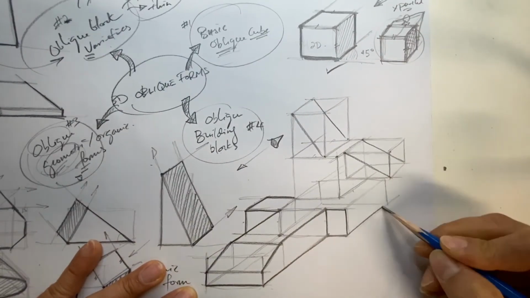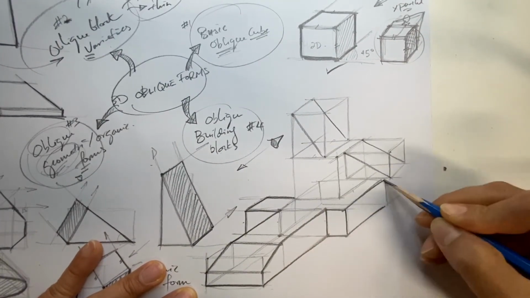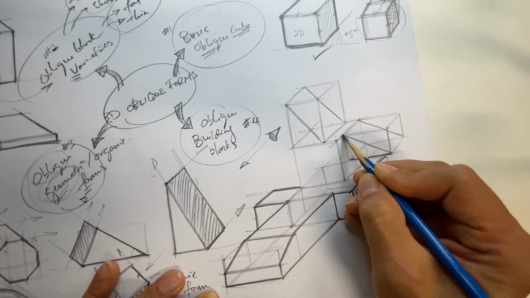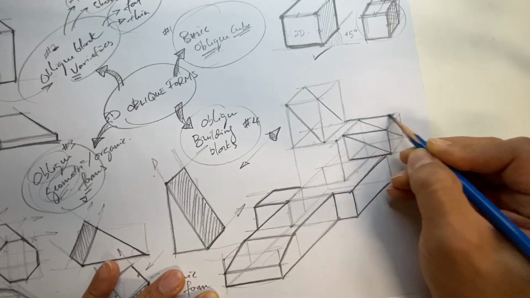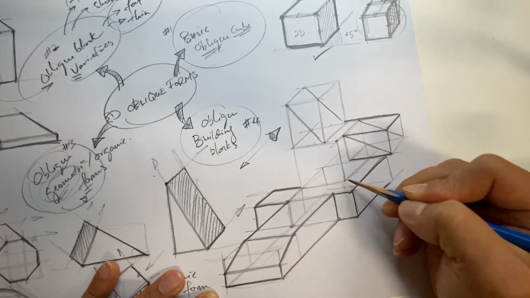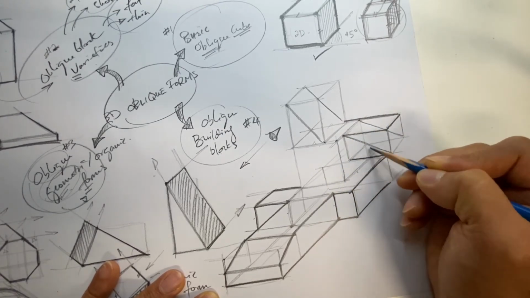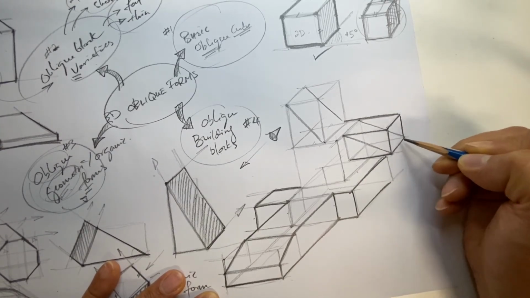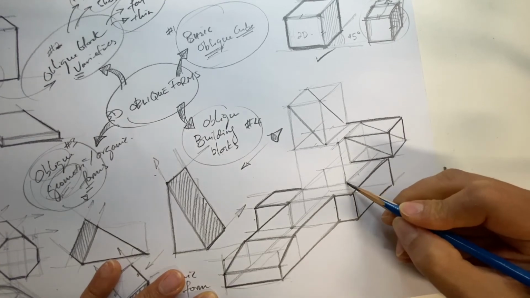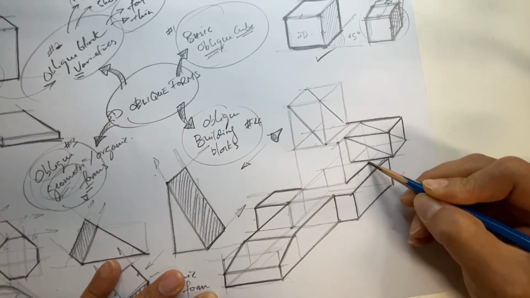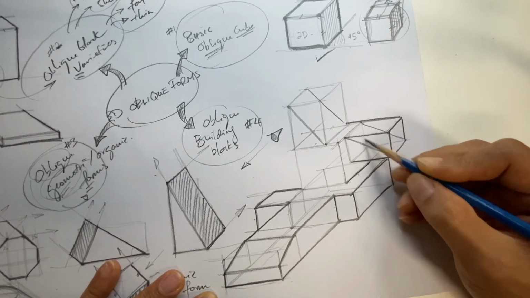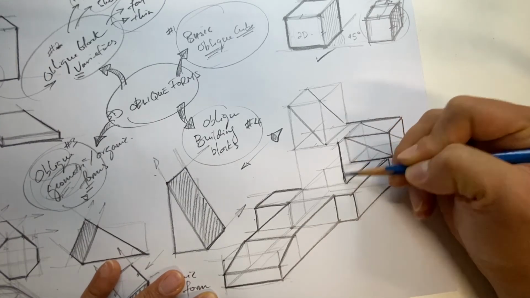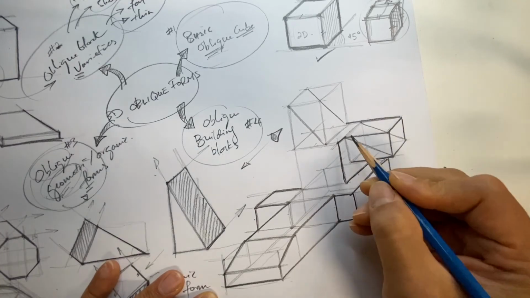By keeping them light, you know which is front, which is back, and this is front, so I'm going to start with this one, and then whatever is at the back, I will not draw a thick line to go over, because I need to differentiate what is front and what is back. And you see, this is the outline here. I will not draw an outline cutting the block in the front. So this way.